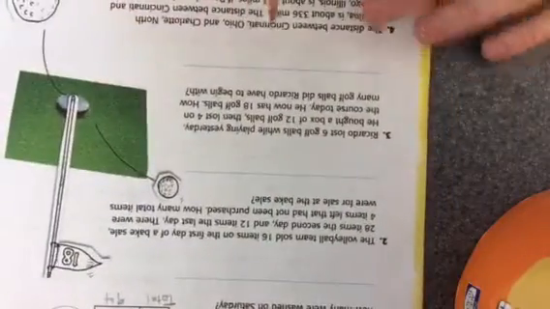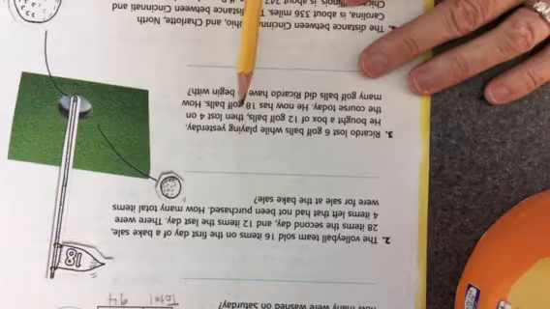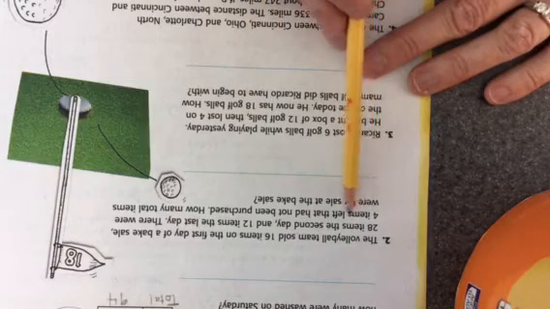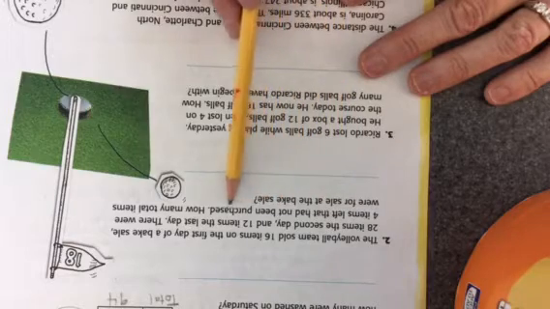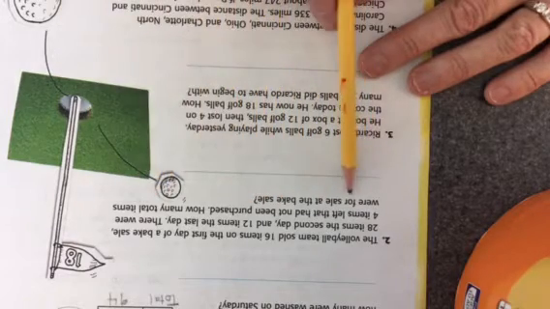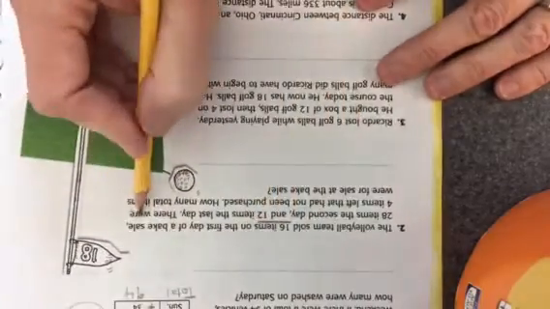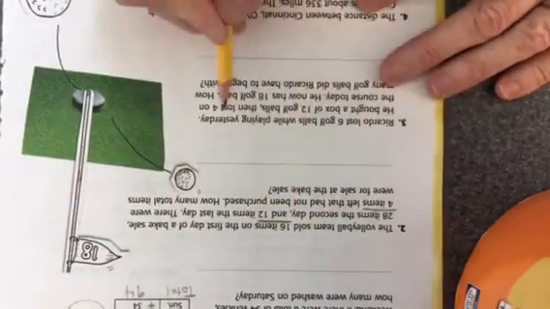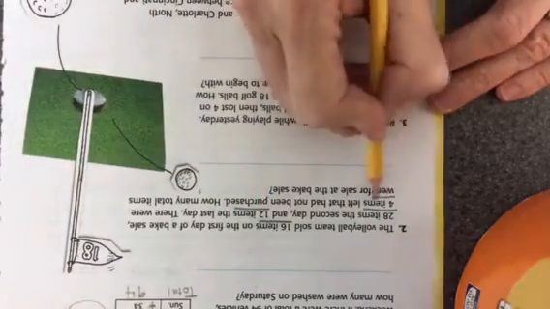All right, let's look at number 2. The volleyball team sold 16 items on the first day of a bake sale, 28 items the second day, and 12 items the last day. There were 4 items left that had not been purchased. How many total items were for sale at the bake sale? Well, I know there were 16 items the first day, 28 items the second day, 12 items the last day. Oh, and 4 items left over.